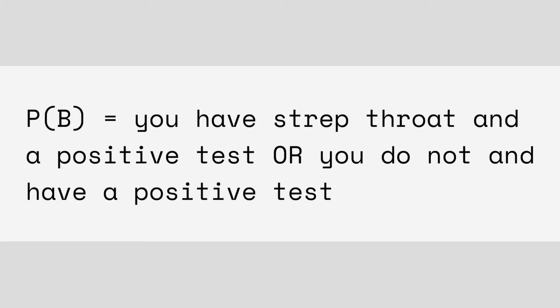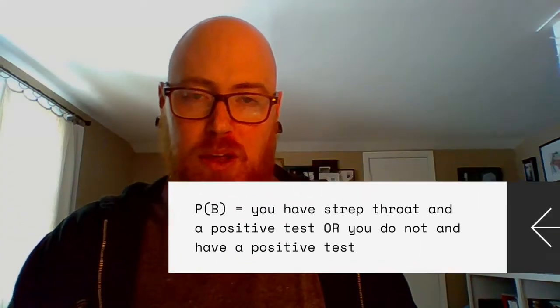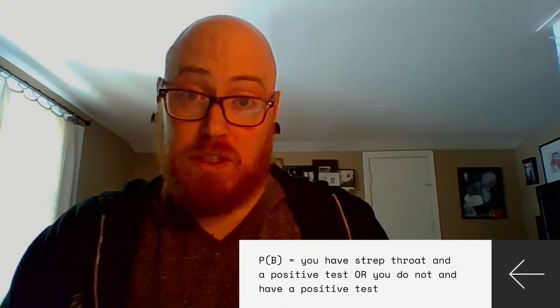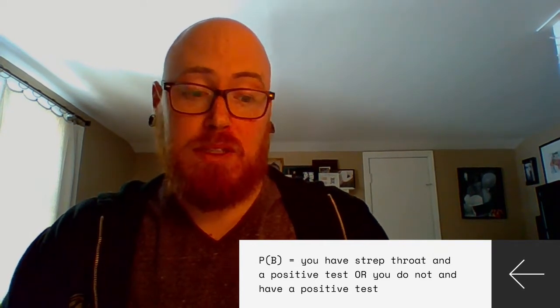It needs to take into account the probability that you have strep throat and have a positive test, or you do not have strep throat and still have a positive test. Why? You can have a positive test regardless of whether or not you actually have strep throat, and that's what we're trying to figure out. Just what's the prior probability of you having a positive test?